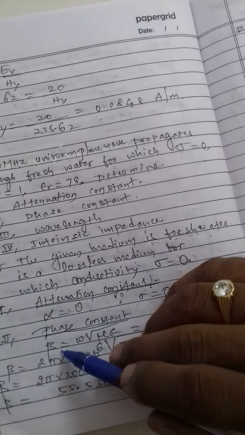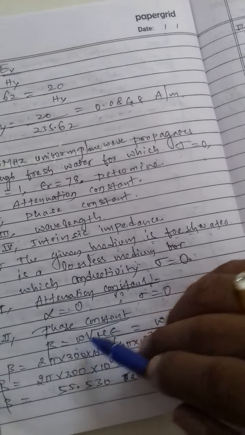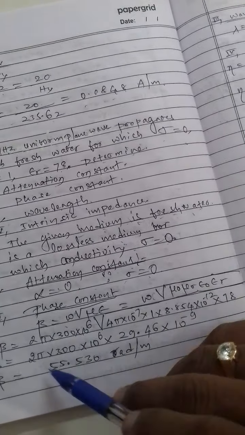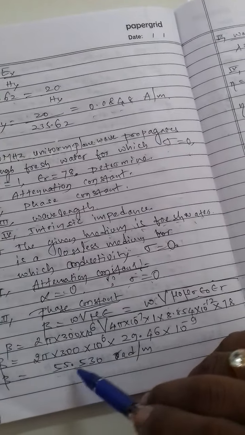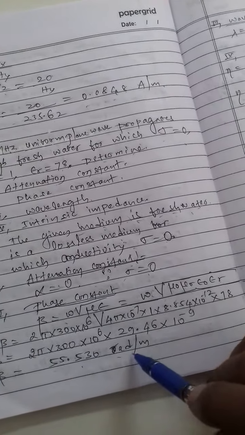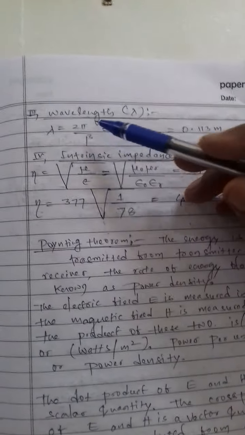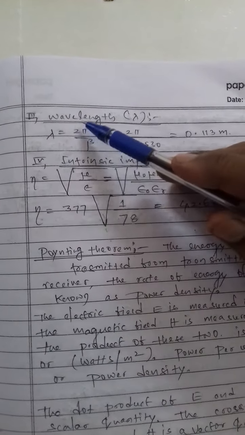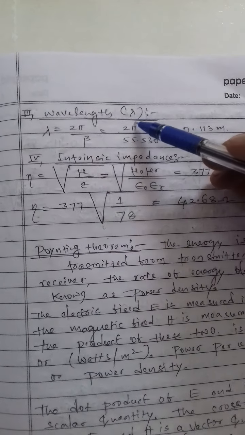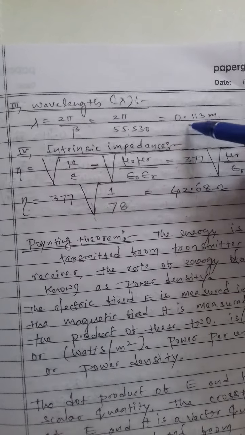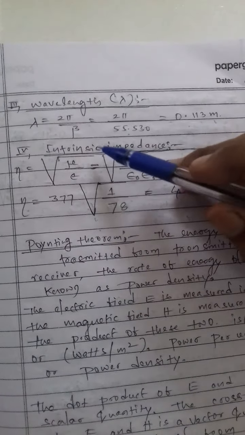Phase constant beta is equal to omega square root of mu epsilon, omega square root of mu naught mu r epsilon naught epsilon r. It is equal to 2 pi into 300 into 10 raised to 6. Beta is equal to 55.530 radians per meter. Wavelength lambda is equal to 2 pi upon beta is equal to 2 pi upon 55.530 is equal to 0.113 meters.